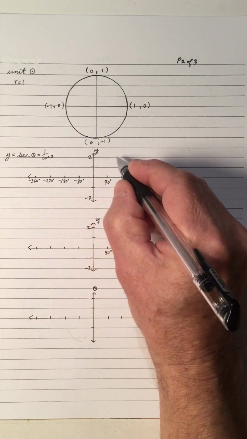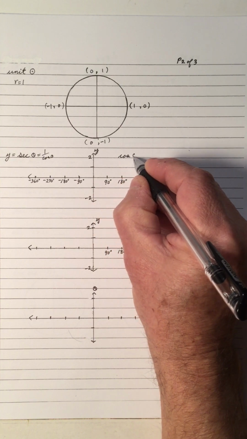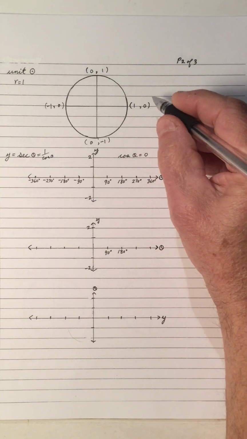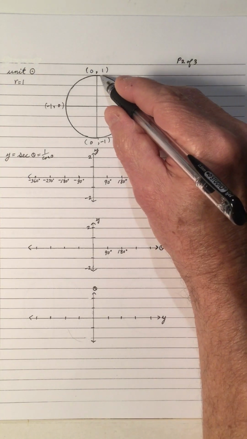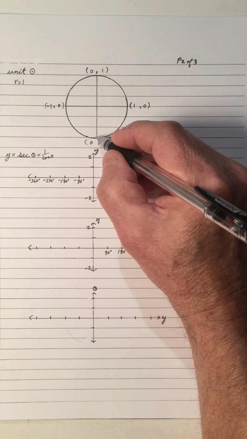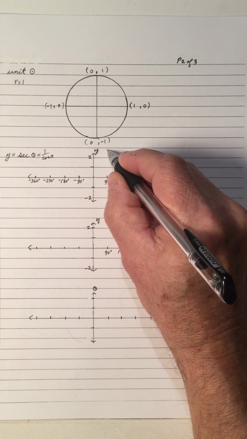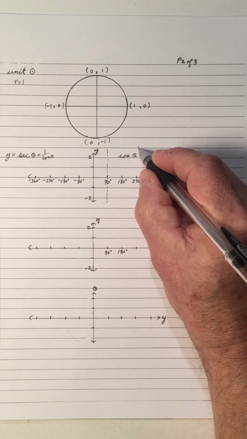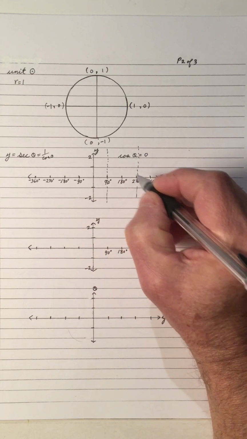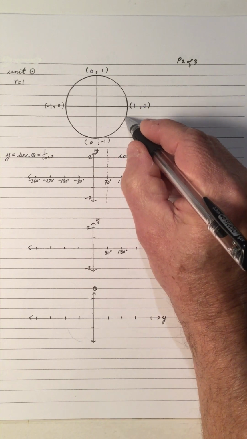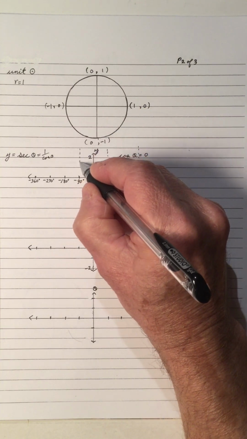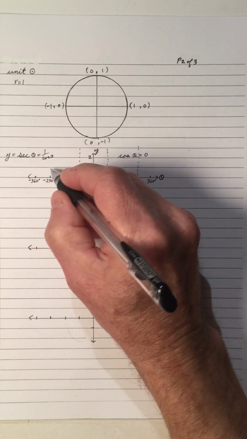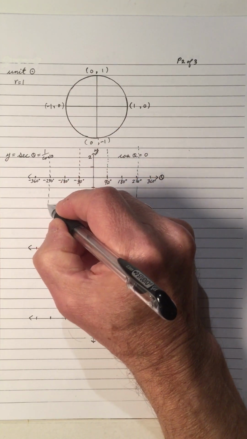So secant is undefined when cos theta equals 0. And cos theta equals 0 at 90 and 270. So that means at 90 we have a vertical asymptote. At 270 we have a vertical asymptote. And also, going to negative 90, we have a vertical asymptote, or negative 270, which is right here, we have a vertical asymptote.